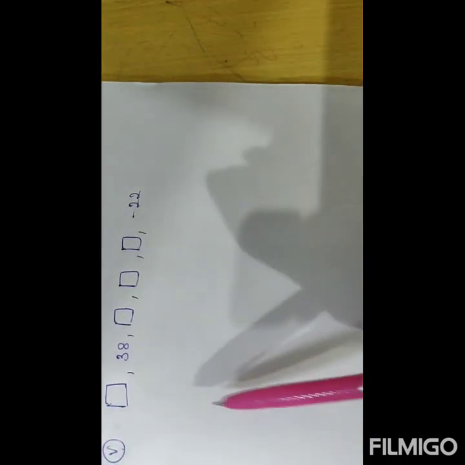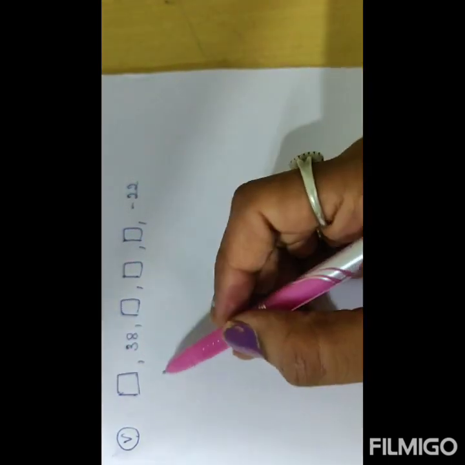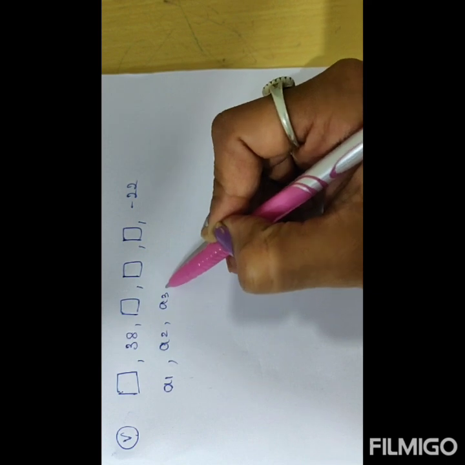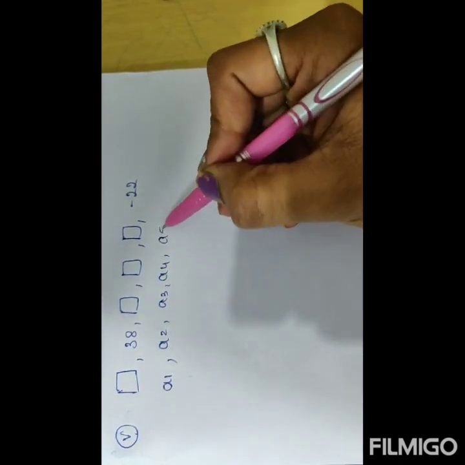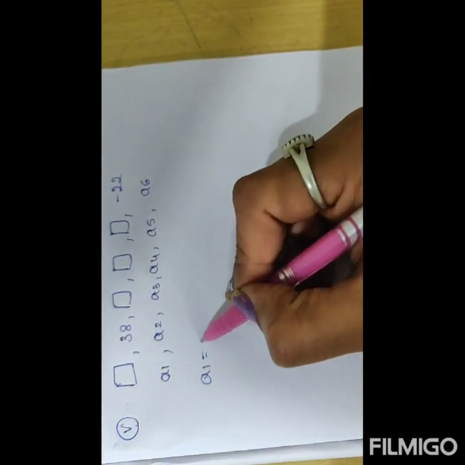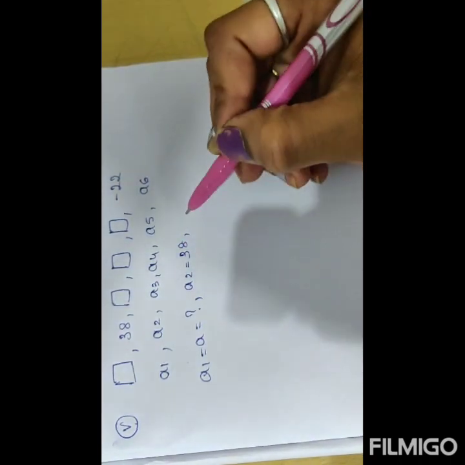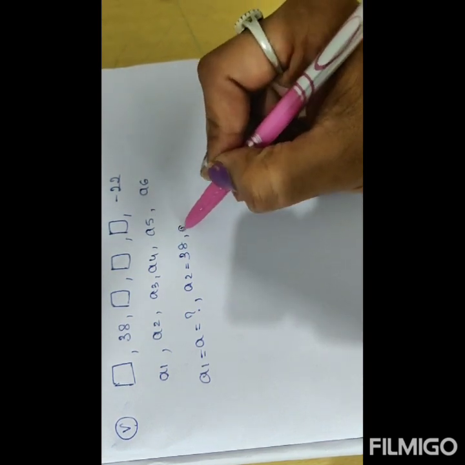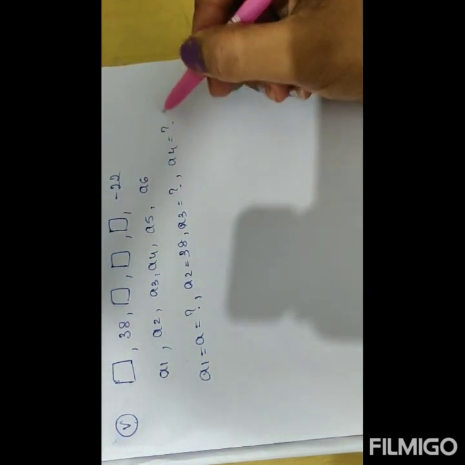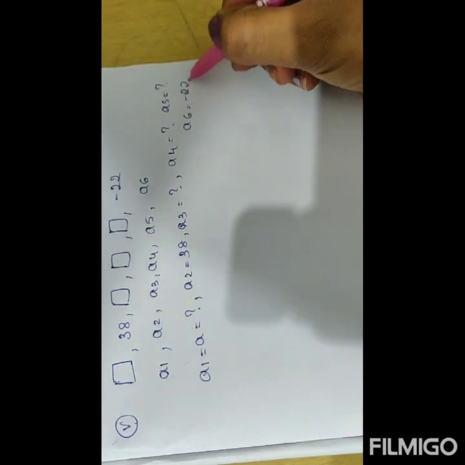Fifth question. Blank, 38, blank, blank, blank and minus 22. So the series they have given is a1 is blank, a2 is 38, a3, a4, a5 and a6 is minus 22. So what is a1? a1 is equal to question mark, a2 is equal to 38, a3 is question mark, a4 is question mark, a5 is also question mark, a6 is minus 22.